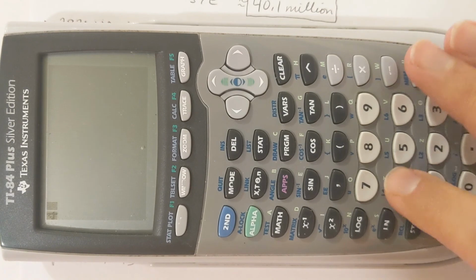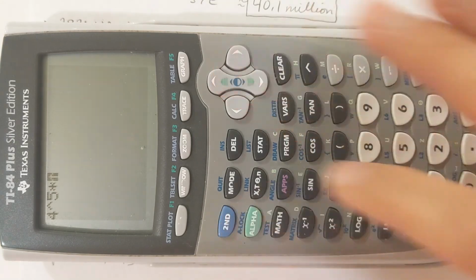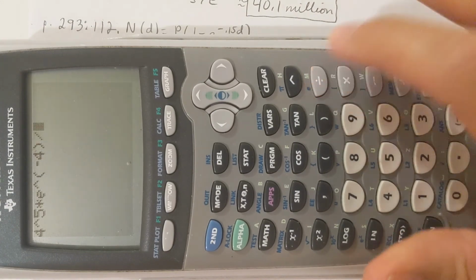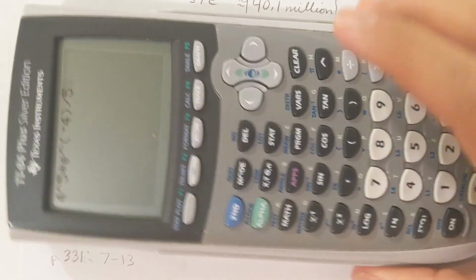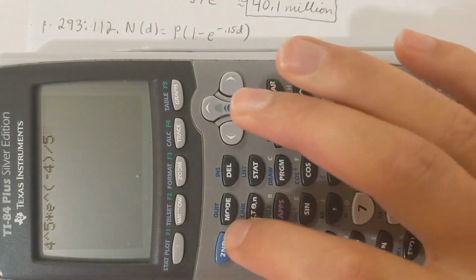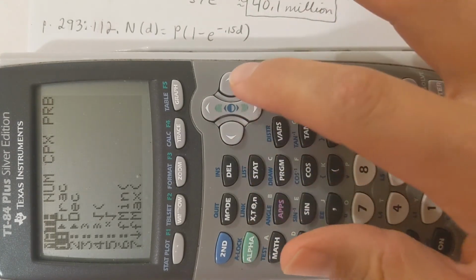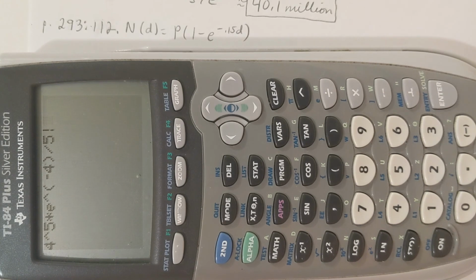So I take 4 to the 5th times e to the negative 4th divided by 5 factorial, using math, PRB, option 4, 5 factorial, and I'm getting 0.1563.